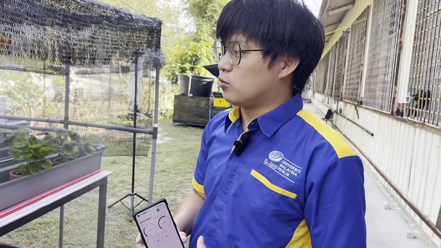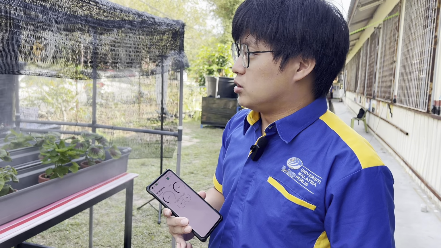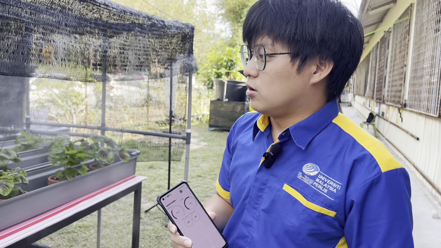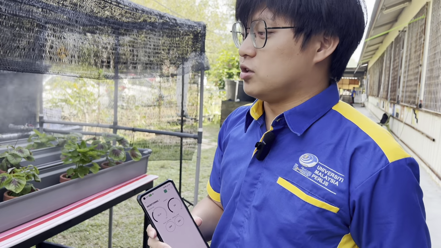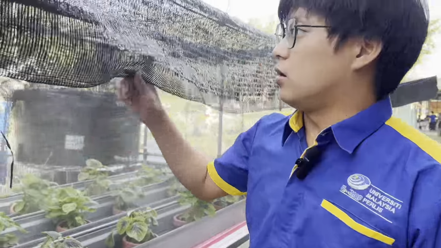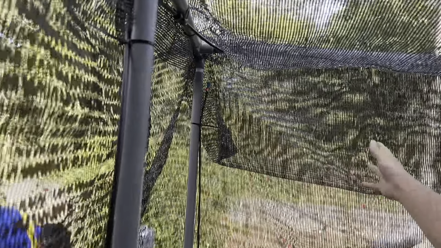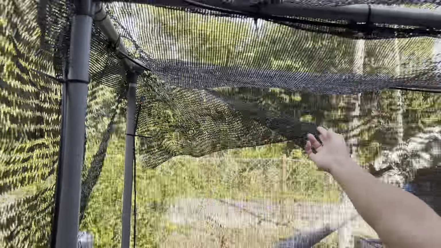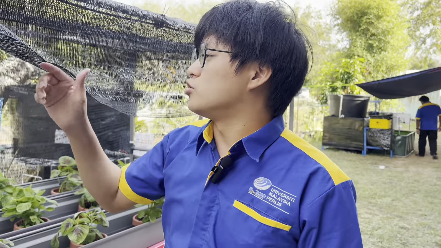This automatic mode will open based on the temperature and humidity that I set, based on the readings captured from the DHT11. And this is our DHT11 sensor to capture the humidity and temperature.